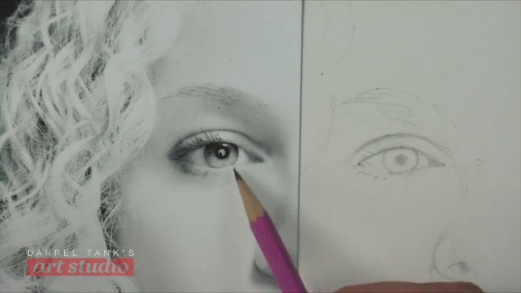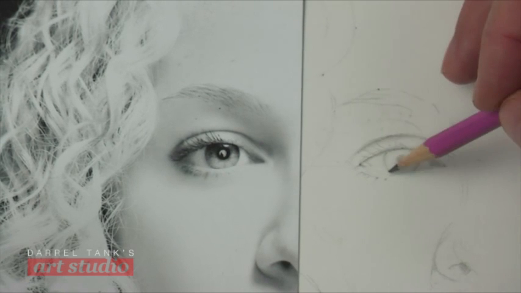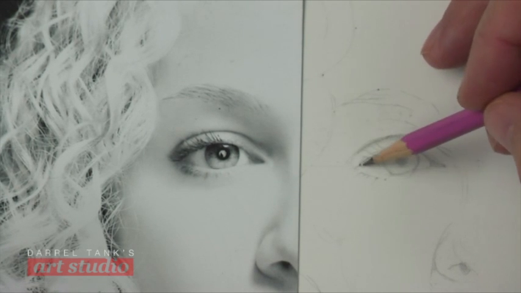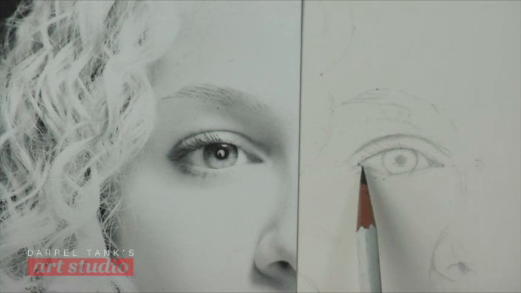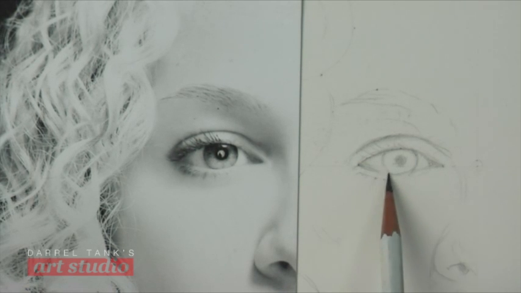Then the lower one is going to be here, and it's going to give me an opportunity again to show what is going under what. And that is the eyeball going down behind that lid. So here I want to make sure that I'm making it soft.